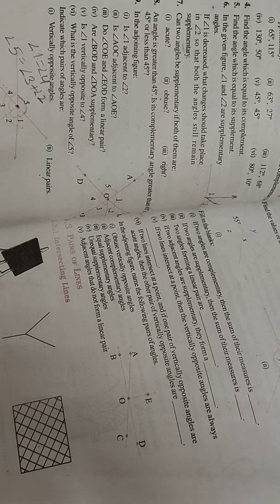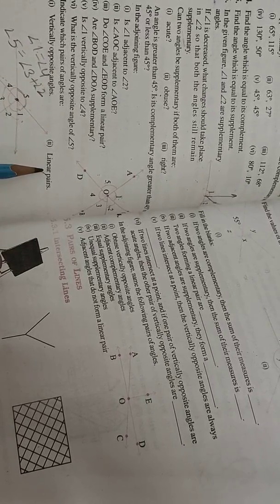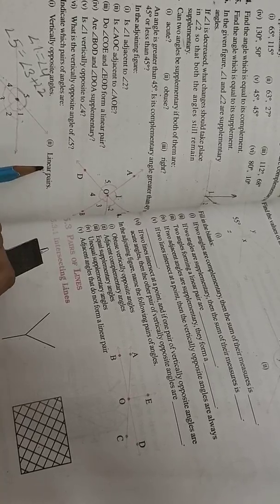And what else can be the pairs? Now you can see this angle 5. These two we have written as angle 5, but this is vertically opposite to both of these angles. So we can write angle 5 equals angle 3 plus angle 2, or angle 2 plus angle 3. This answer you have to write in the notebook. And for the linear pairs, you can write the names of the angles yourself.